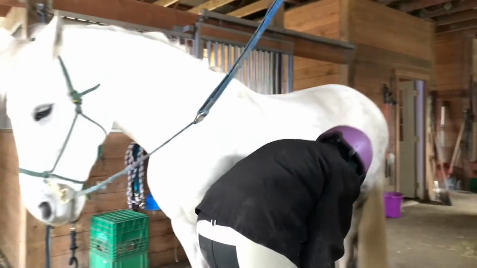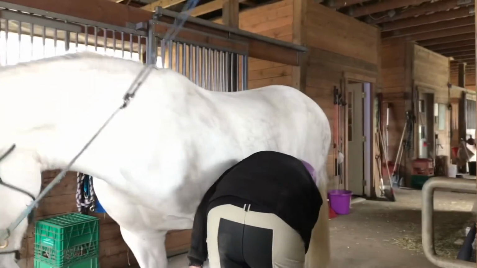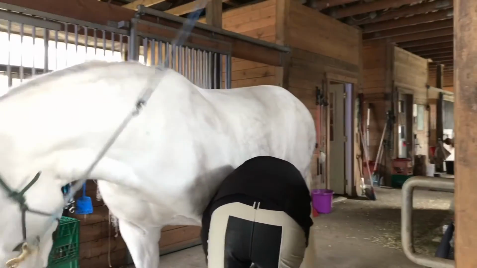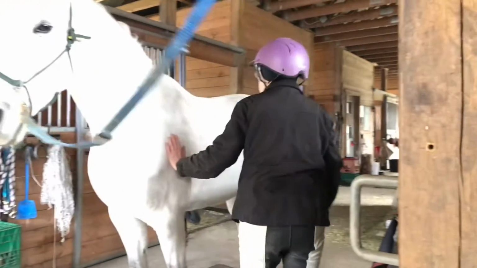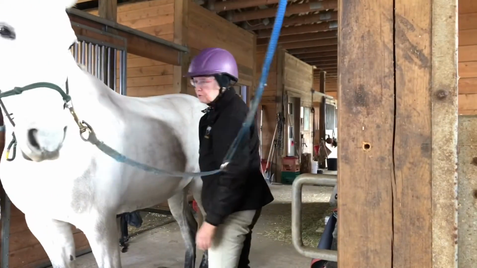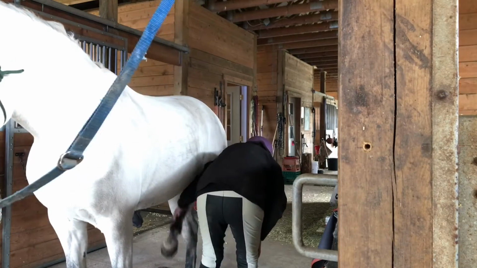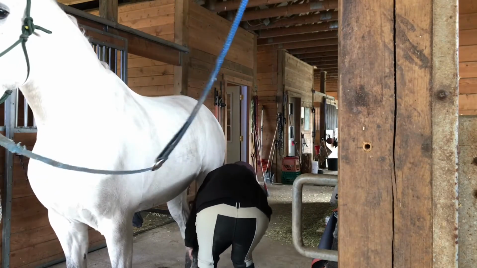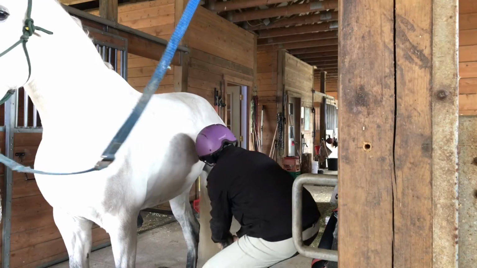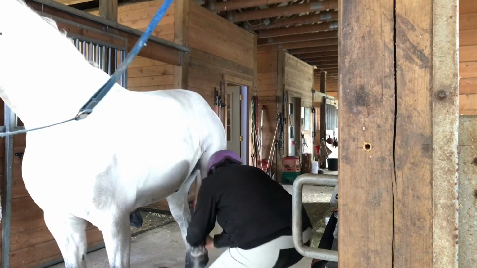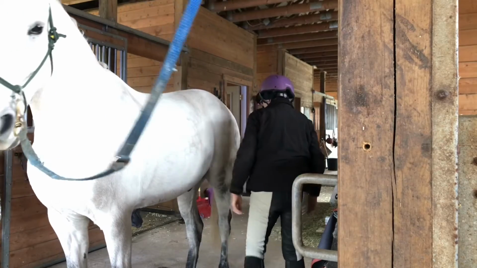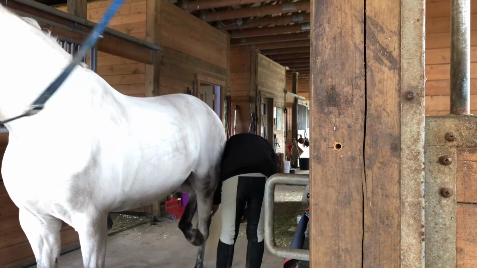I also stretch it backwards. Do the hind end stretch. I'm going to do the hamstring. Make sure that the knee comes out beyond the ribs, just a little to the side of it, and then stretch it backwards.